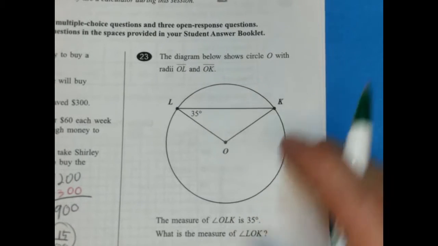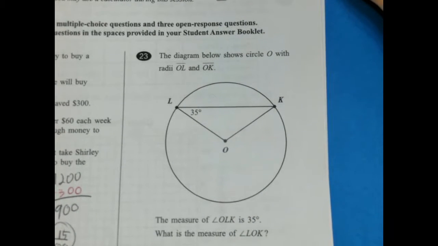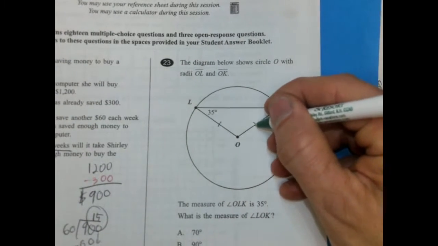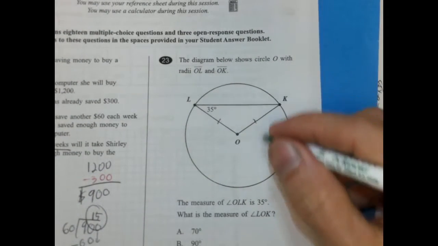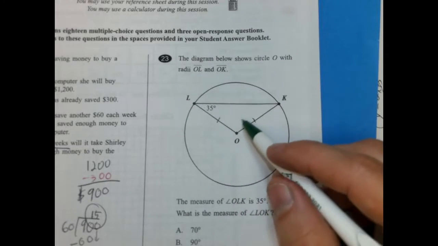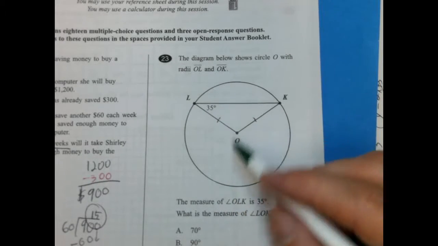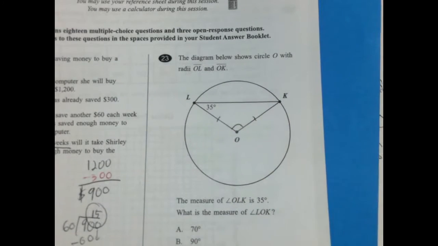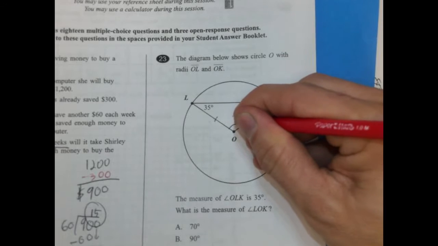Number 23. The diagram below shows circle O with radii OL and OK. It means these are the same length, the radius, which means this is going to create an isosceles triangle. The measure of angle OLK is 35 degrees. What is the measure of angle LOK? So we're looking for this. Always ask yourself, what is it asking us for? So we're looking for that angle.